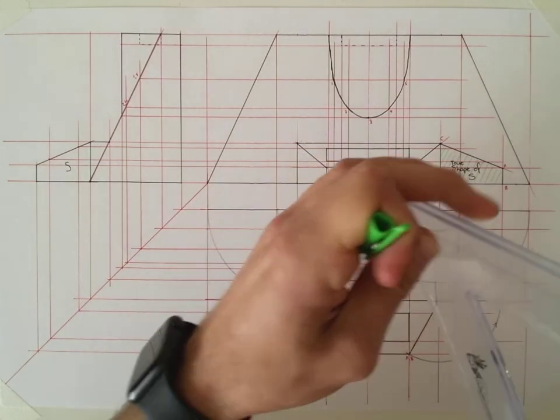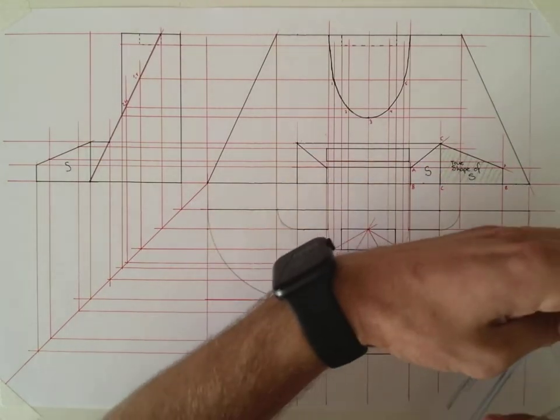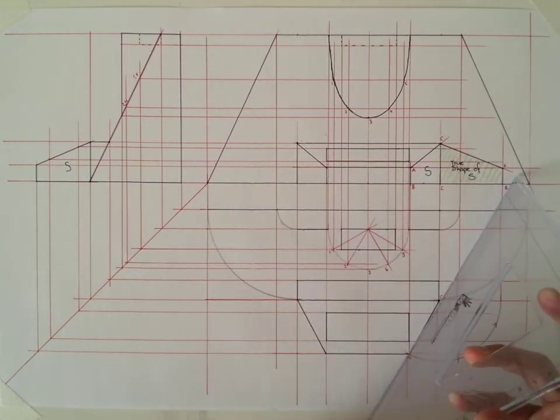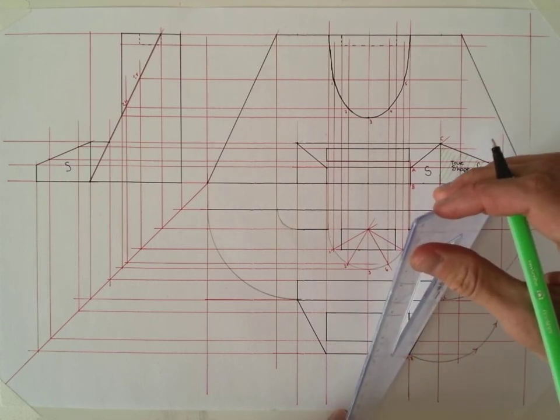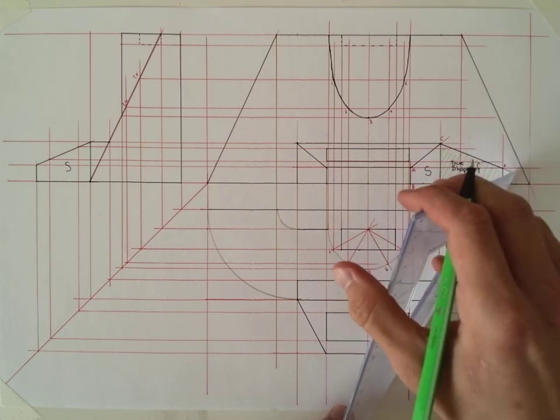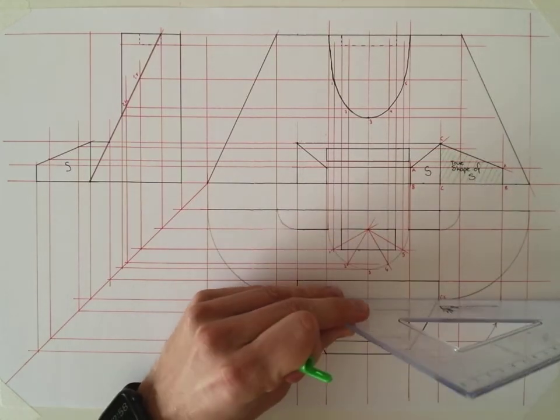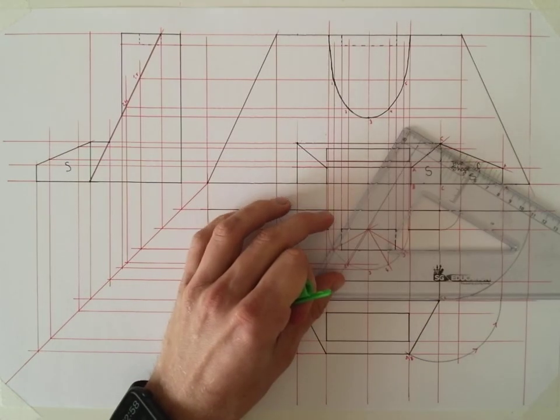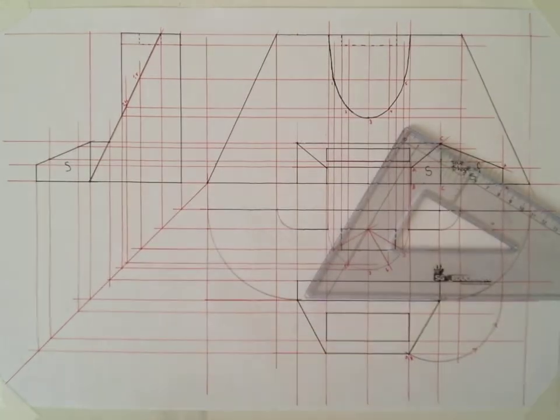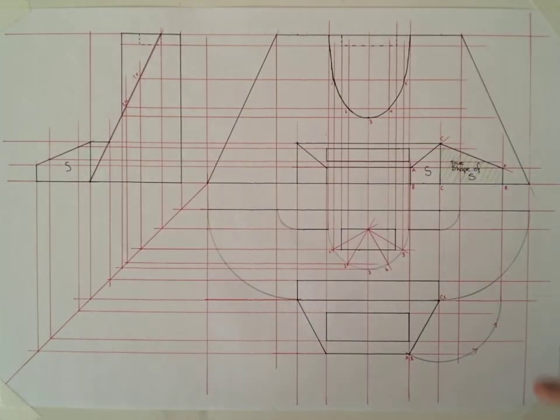We were given our surface S like that; it was coming towards us. Then we literally just rotated it around using C as our hinge and flattened it down. Yeah, so that's the true shape of surface S.